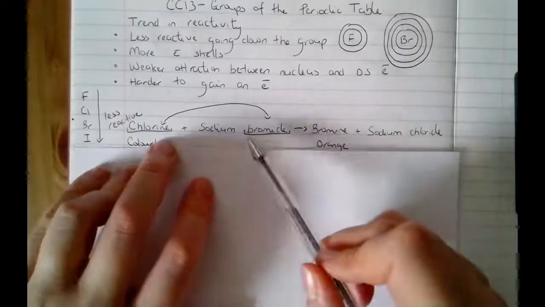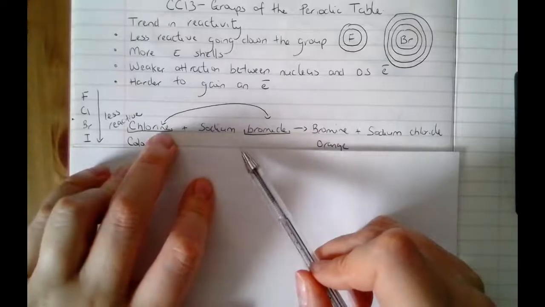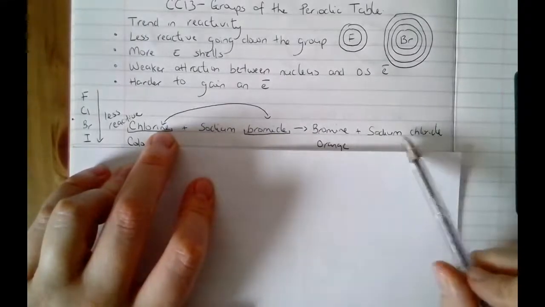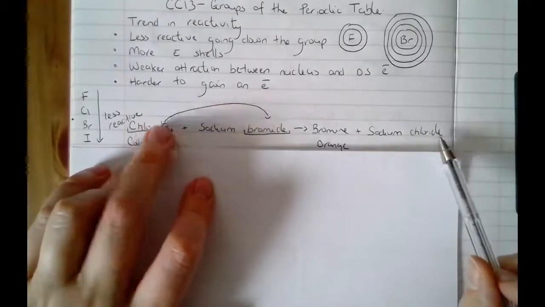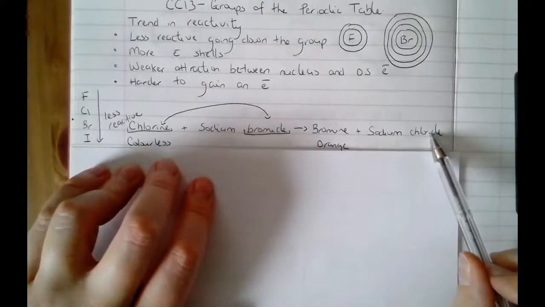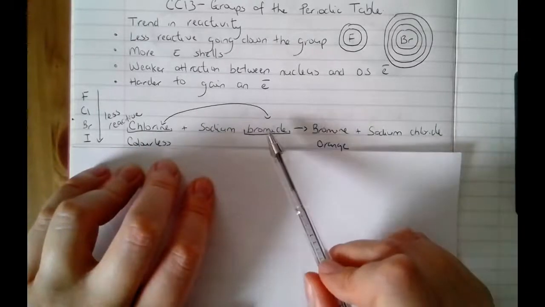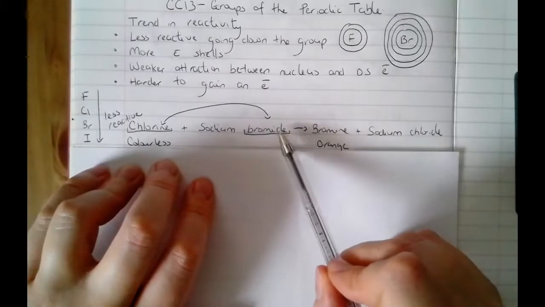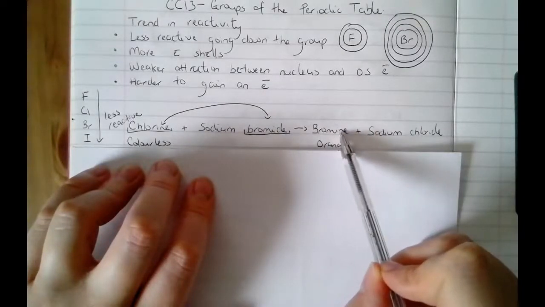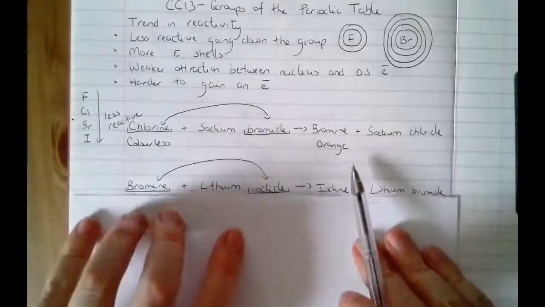Notice the endings. When it was an element, I called it chlorine, but when it was bonded to sodium, I called it chloride. As an element, the halogens end in INE, but as compounds, they end in IDE. It's the same here for bromine. When it was part of a compound, it was ending in IDE, but when it was an element, it ends in INE.